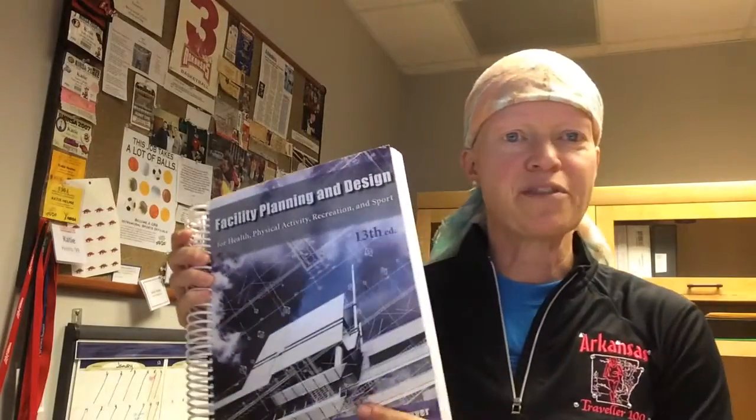First, the textbook. It's huge. It's a thick textbook. Of all the textbooks in the program, this is the one that has the potential to be the most useful throughout your career. It has a lot of detail regarding design standards for various sport facility types. For example, let's say that you're the athletic director at a school that's building a new softball field.